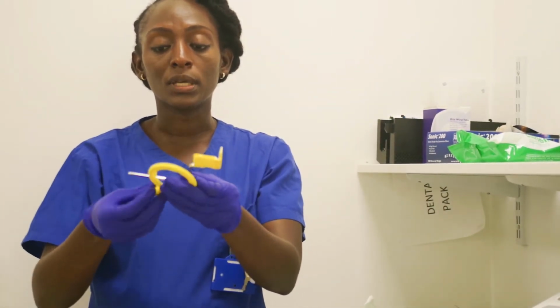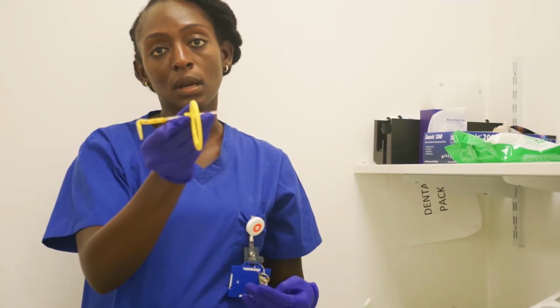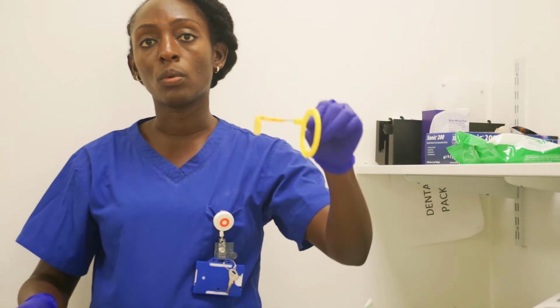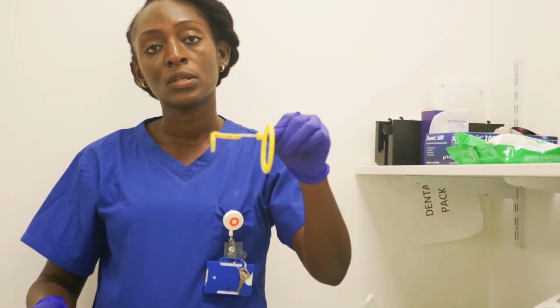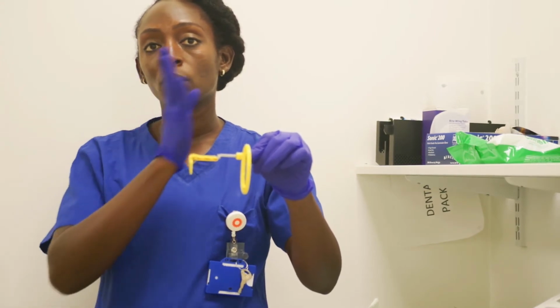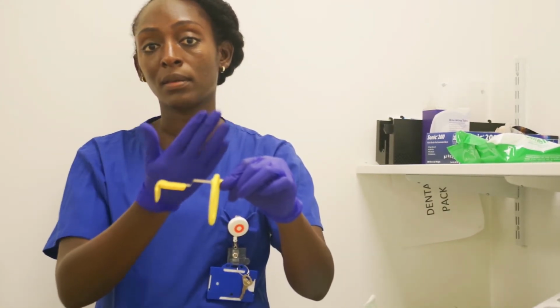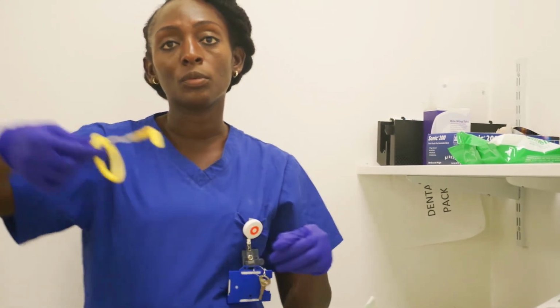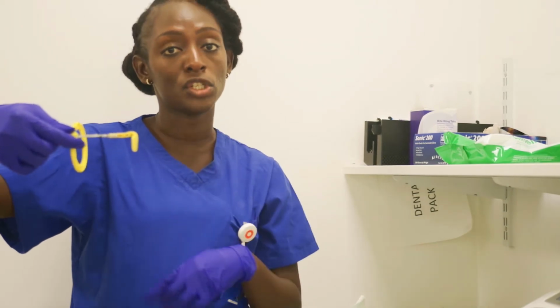Okay, so I'm going to assemble it right again. And this is what you'd want the setup to look like. So this would be for the lower right 6, so it will be for the patient's right. Remember that when you're taking whichever quadrant, this curve should stick out of the mouth. So this assembly cannot be used for the left hand side because this will be in the way of the cheek. Okay?